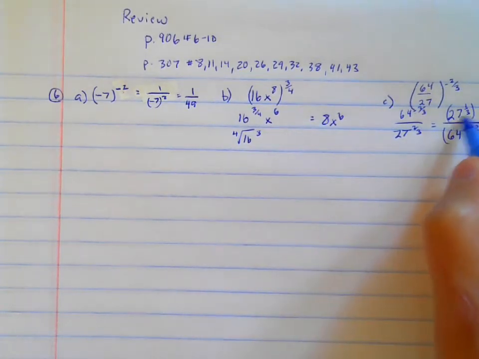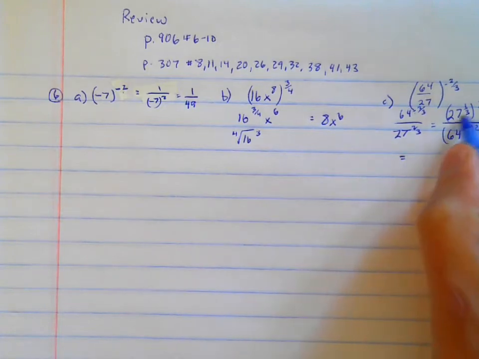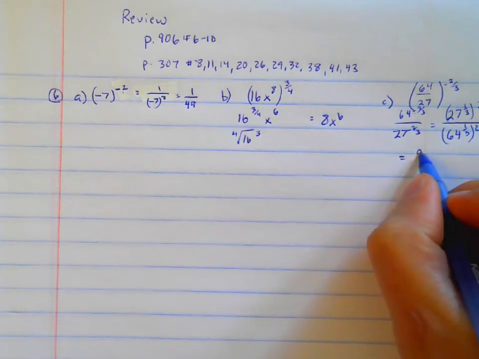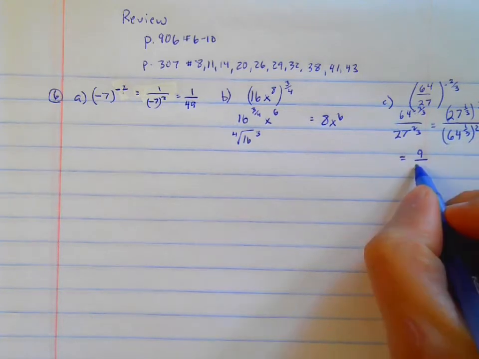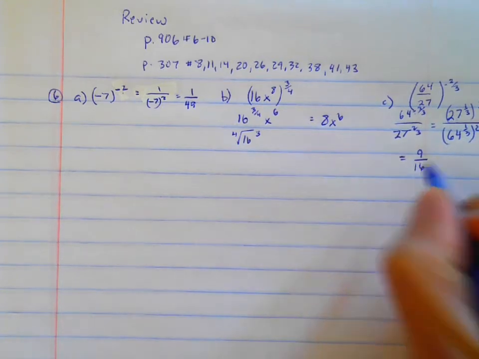Okay, the cubed root of 27 is 3. 3 squared makes 9. Cubed root of 64 is 4. And 4 squared is 16.